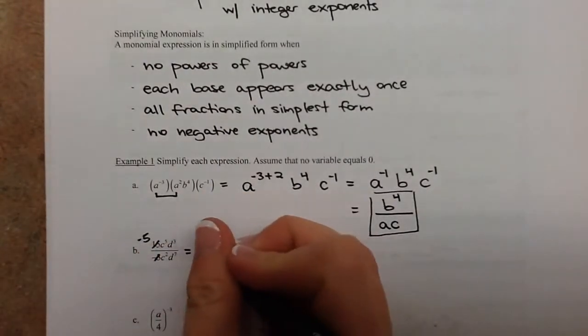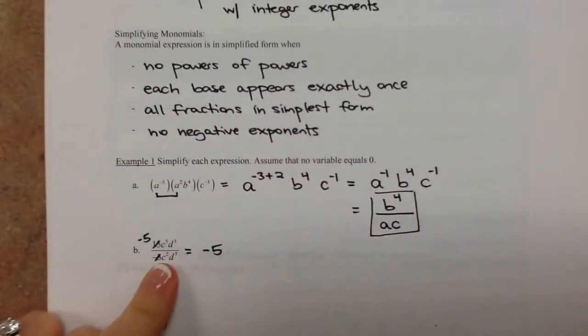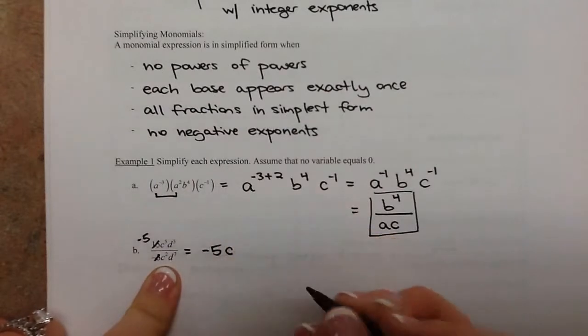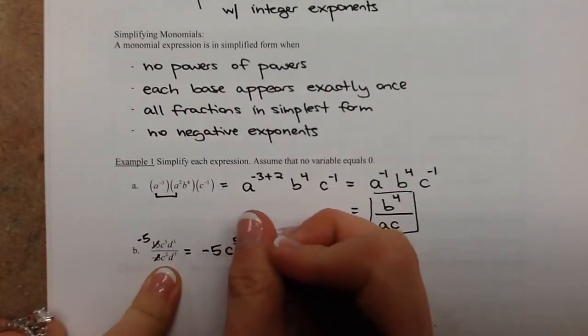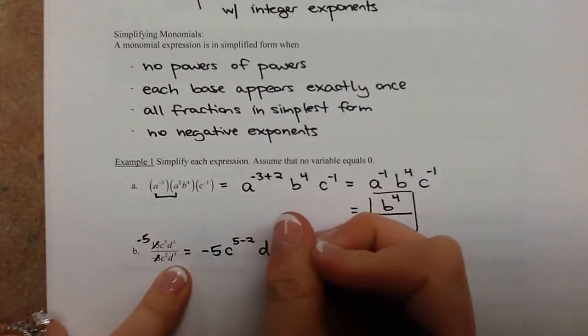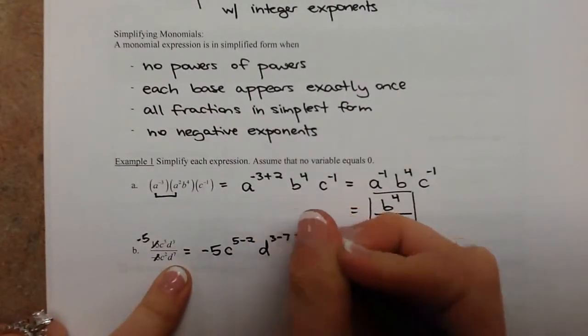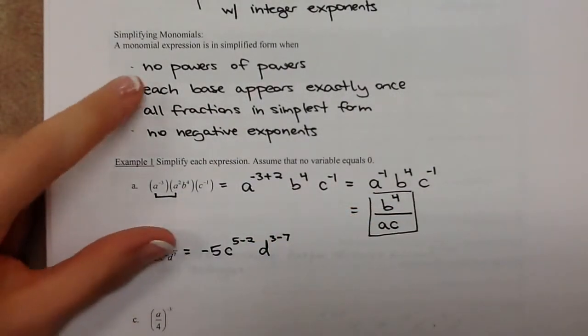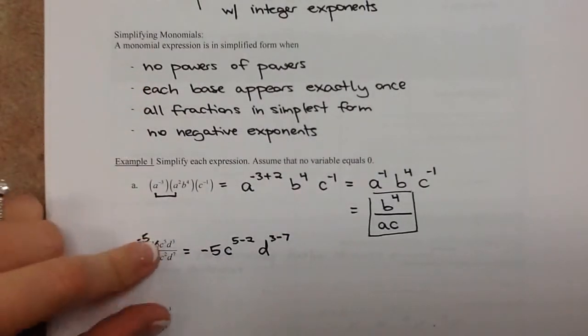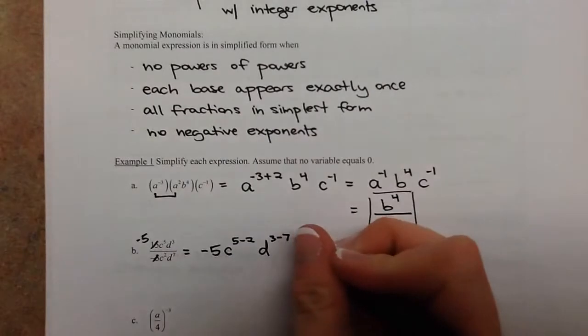So I have a -5, and then for both of these, I can use my quotient property where I subtract the exponent. So for C, I'm going to subtract 5 minus 2, and that'll be my new exponent. And then for D, I'm going to subtract 3 minus 7, and that'll be my new exponent. So I'm working on step 2 here, but I really kind of just fixed step 3 with that 15 over -3 as well.